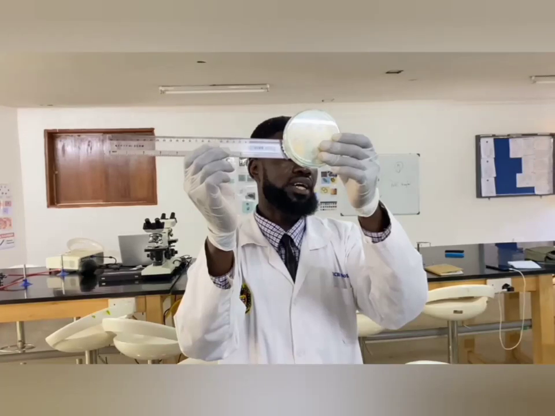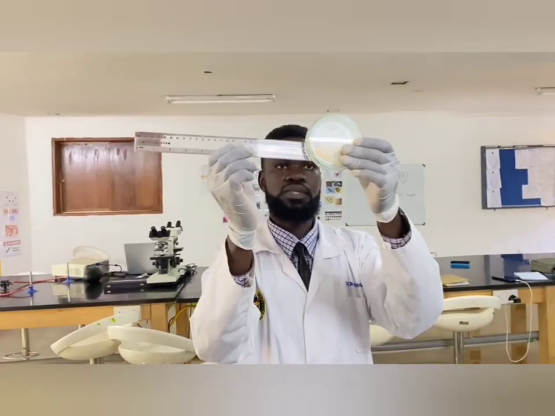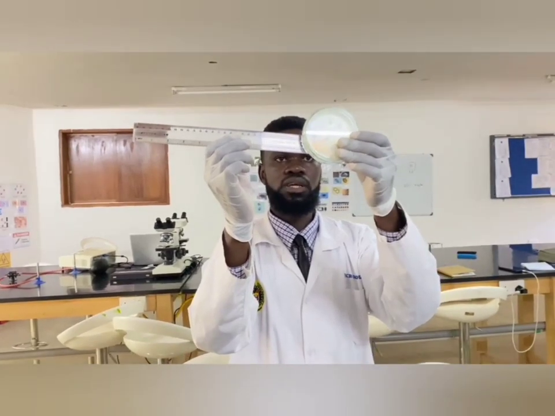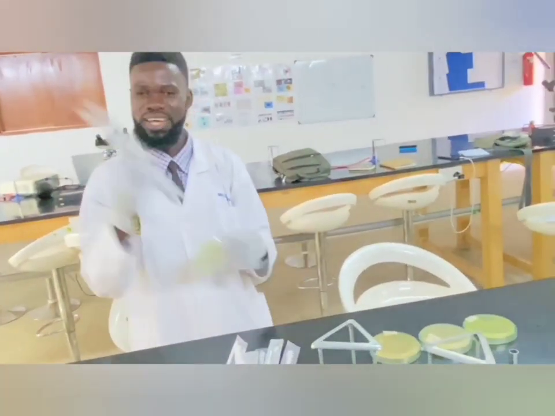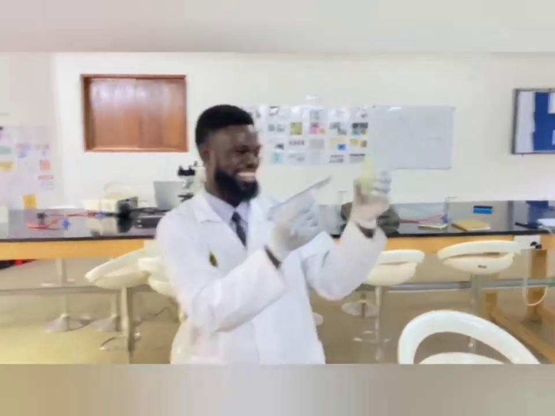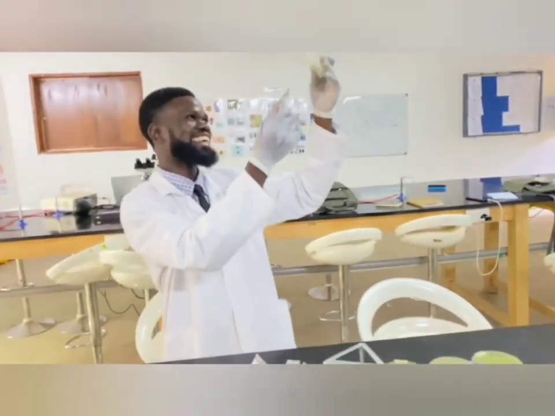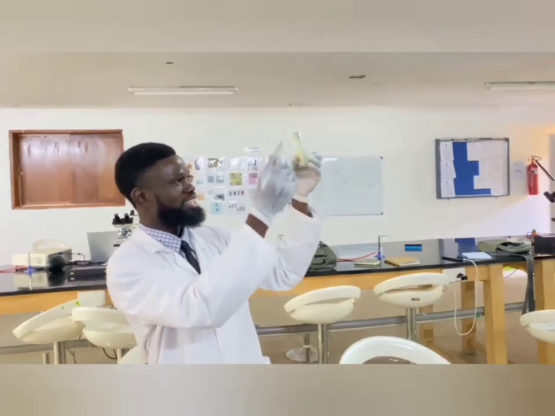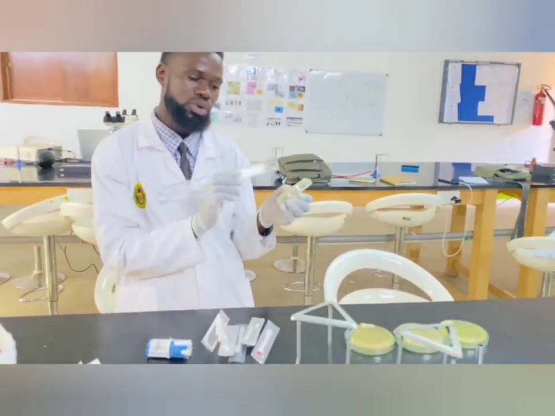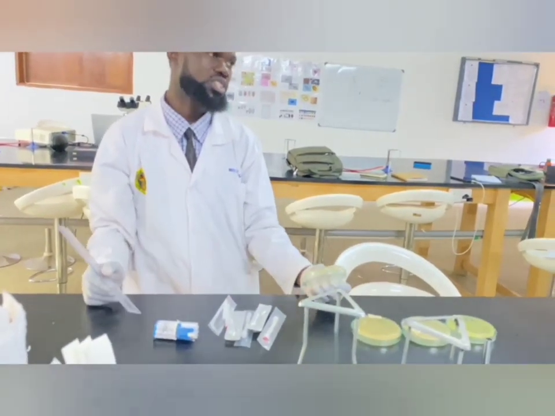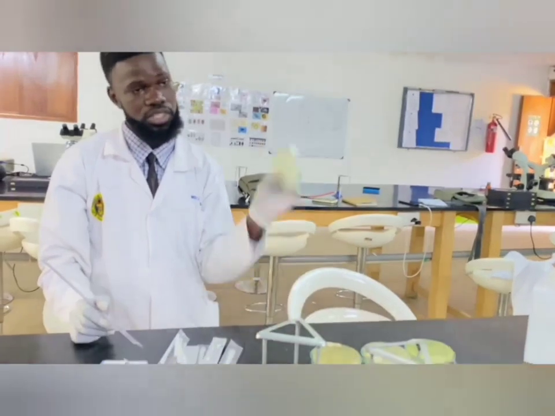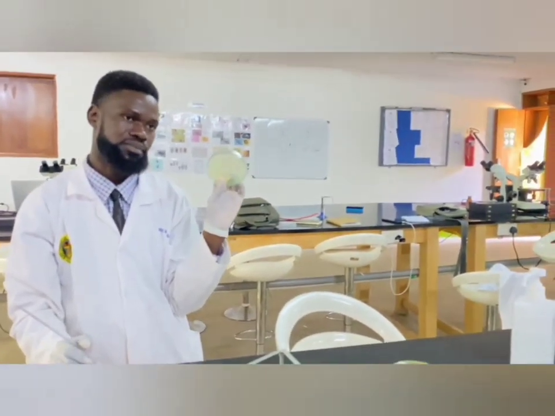Other people use a vernier caliper, but here we can use this transparent ruler. This is approximately 1 centimeter, but it's 10 millimeters. How do you get it? Yes, thank you, you know mathematics. So it is 10 millimeters. Now that millimeter, you are going to go to the interpretative chart and compare it for this particular bacterium.